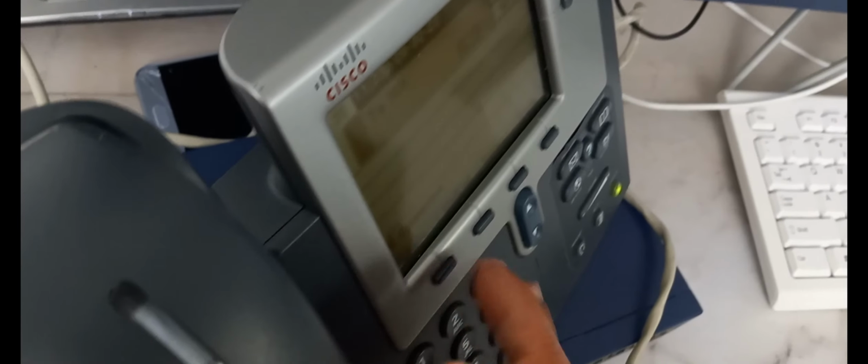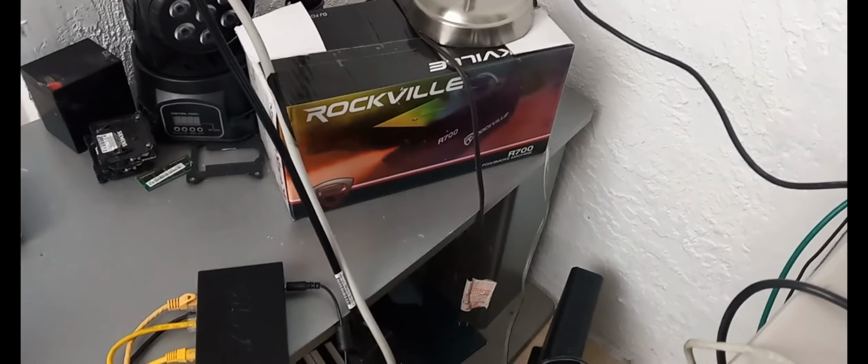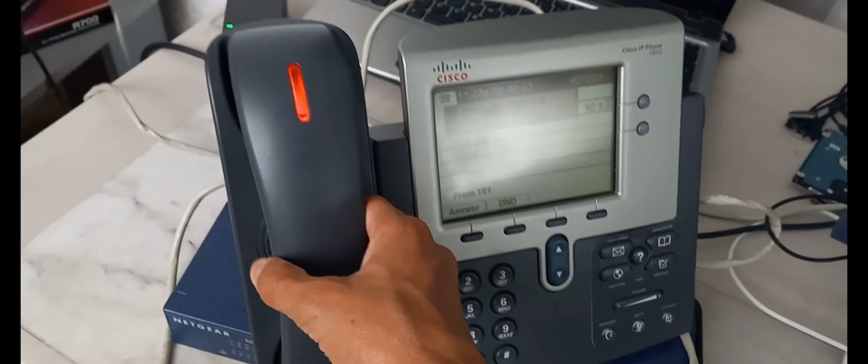And now, when you press hold, it's going to play gummy bear music. Oh shoot, it's not paused. All right, we're back online now. And put the phone back. All right, let's do this again. Let's call extension 103. There we go. We're in.